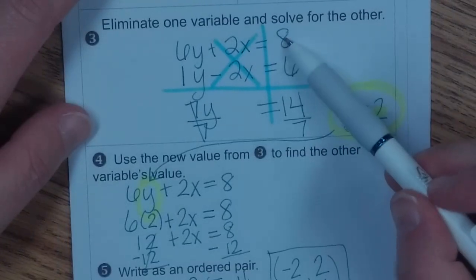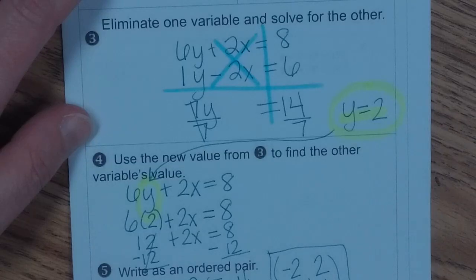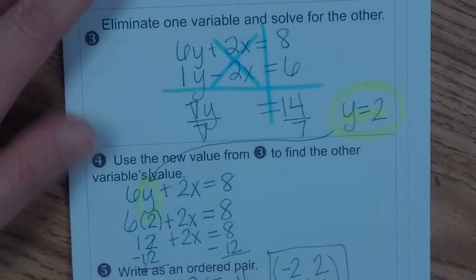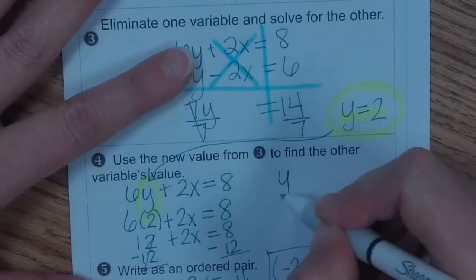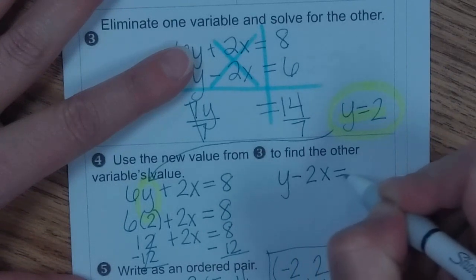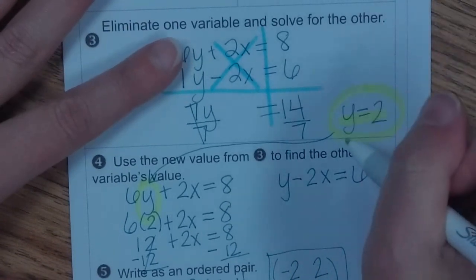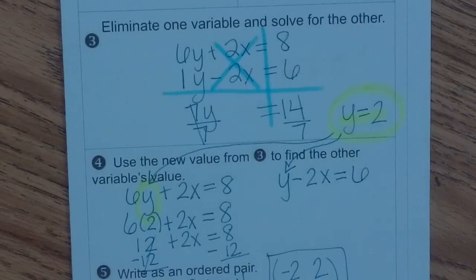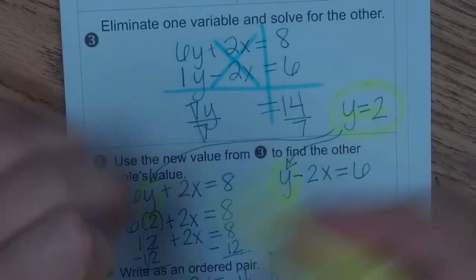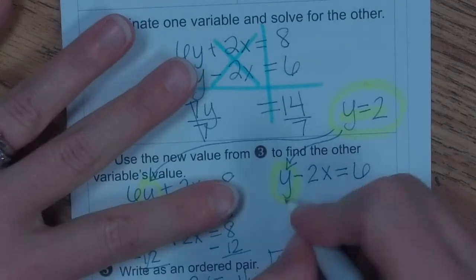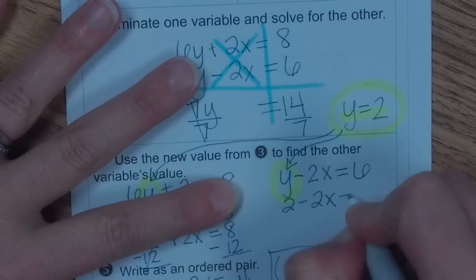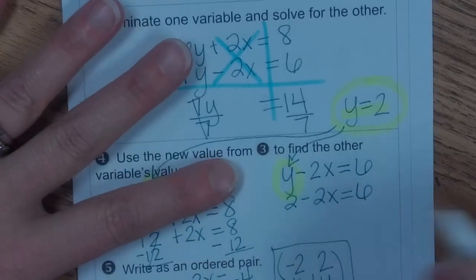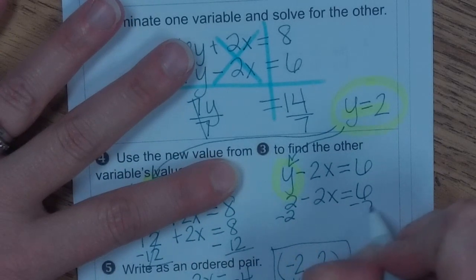Now, I picked the top equation to substitute y equals 2 into, but I could have also picked the bottom equation. Watch. y minus 2x equals 6. So instead of writing y, I'm going to put in a 2. So we get 2 minus 2x equals 6. And then obviously we would subtract 2 on both sides.